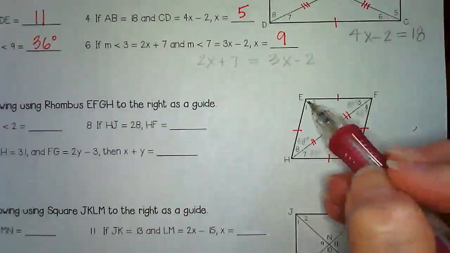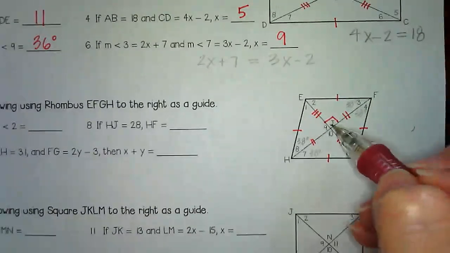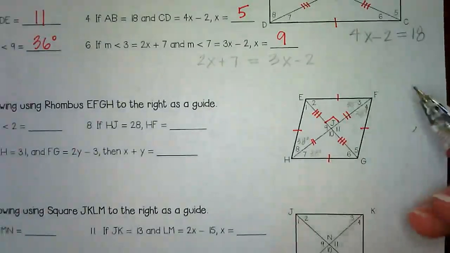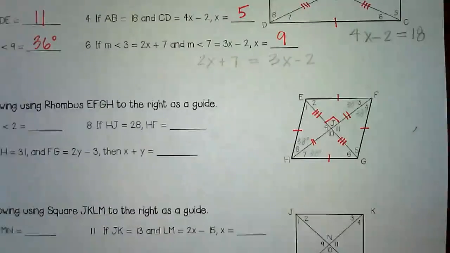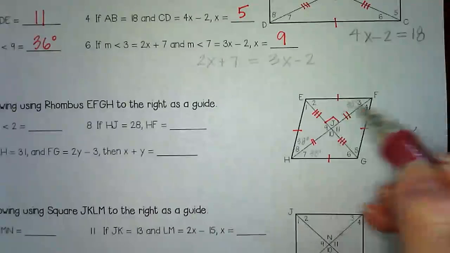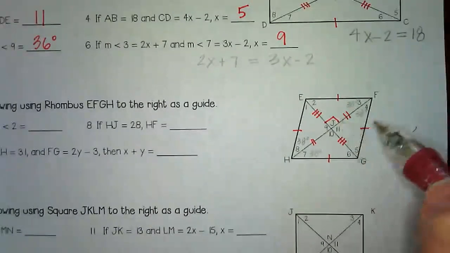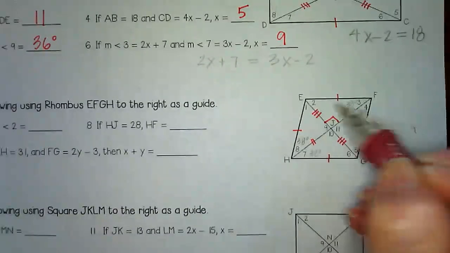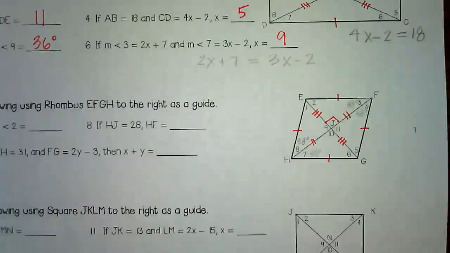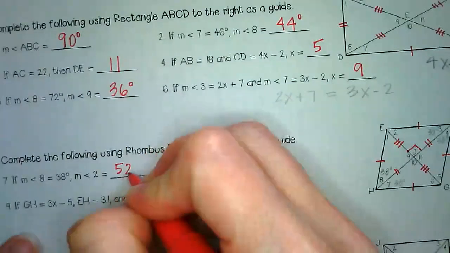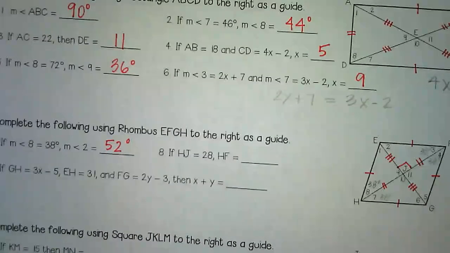So if I just look at one right triangle, this one is 90, this one is 38, and I know that the triangle adds up to 180 degrees. So really I can just subtract the 38 from the 90 degrees because this is already 90. So that would leave me, I'm thinking, 52 degrees for that angle right there. So 52 degrees.